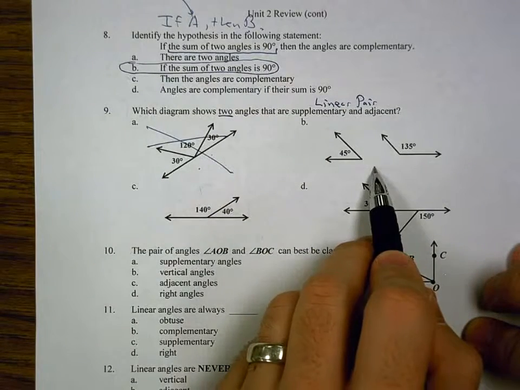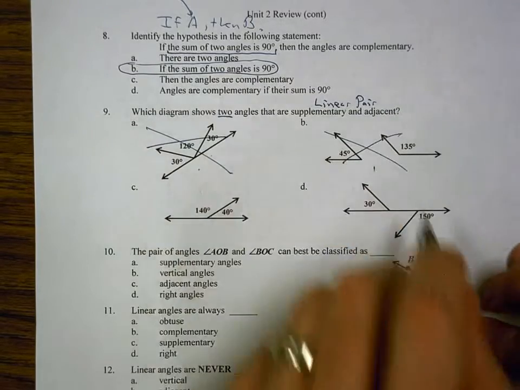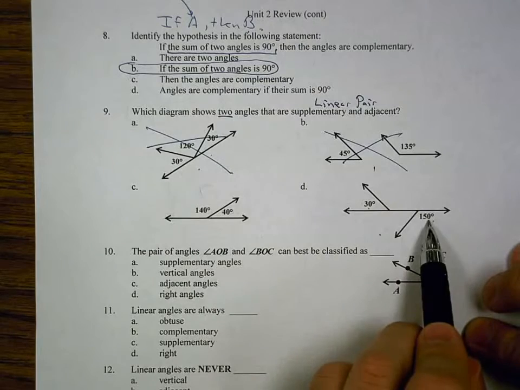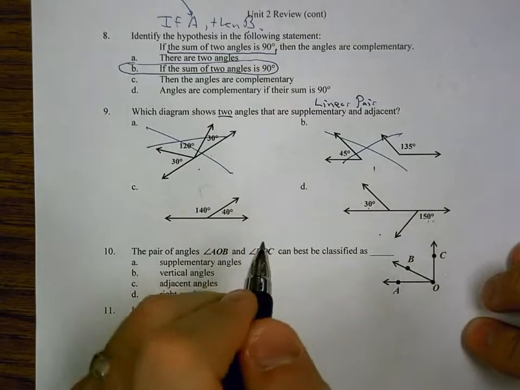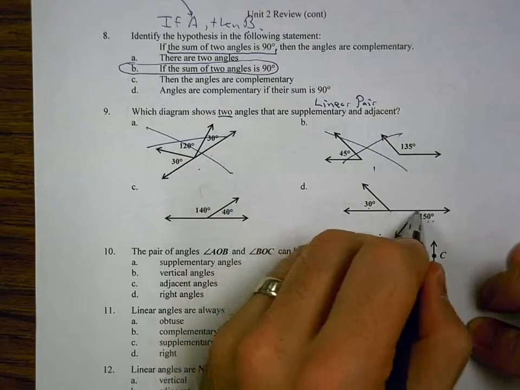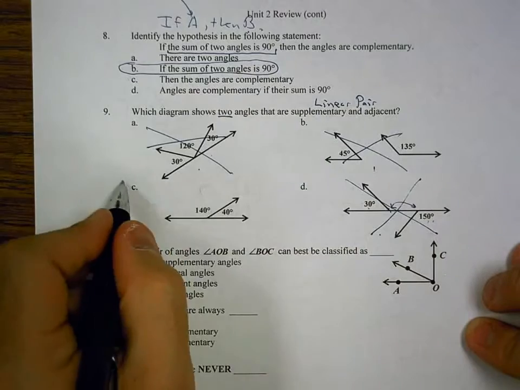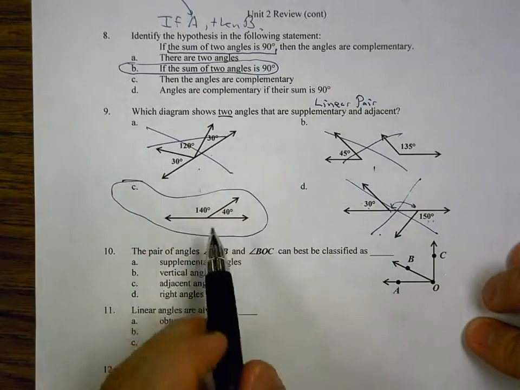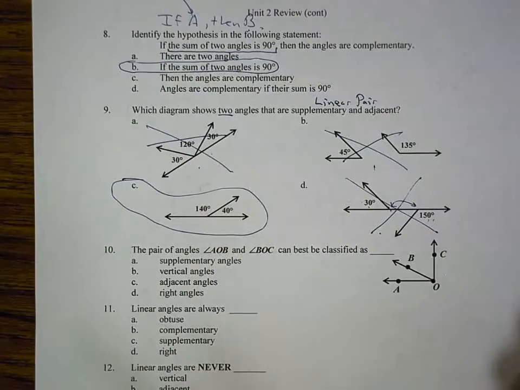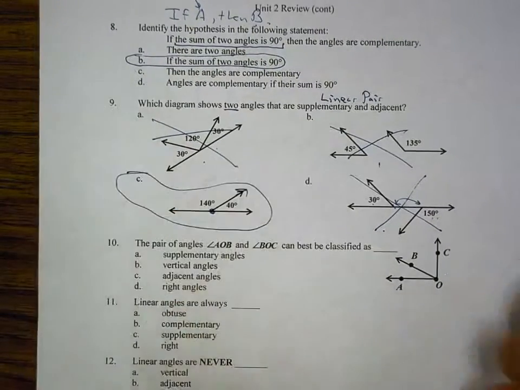Answer B. Well, they are supplementary. They add to 180. They're not adjacent. D. They add to 180, but they're not adjacent because they don't share a side and a vertex. They both are on that line, but the vertices for both of them are different. That's out. It leaves us with answer C. They're supplementary. They add to 180, as well as the fact they are adjacent because they share a vertex. They share a side.